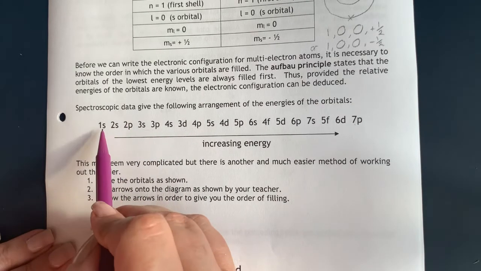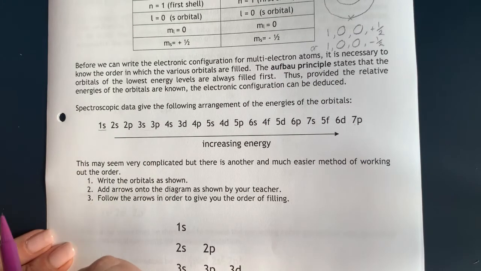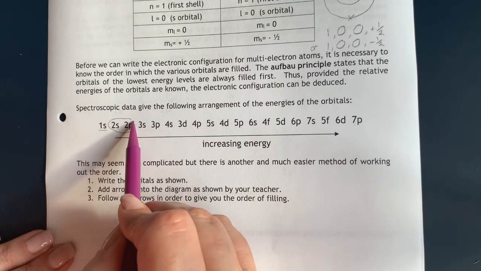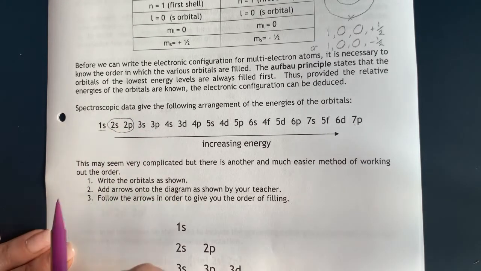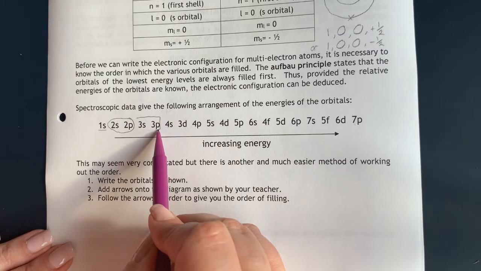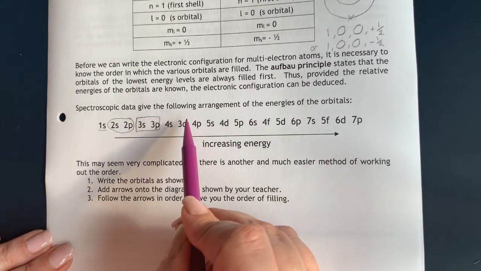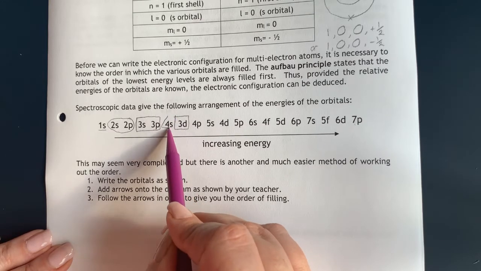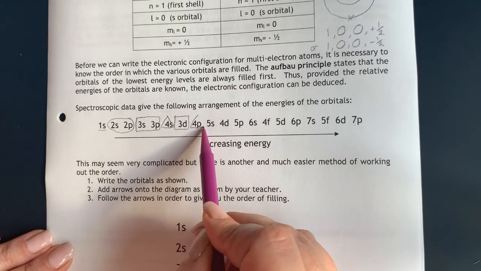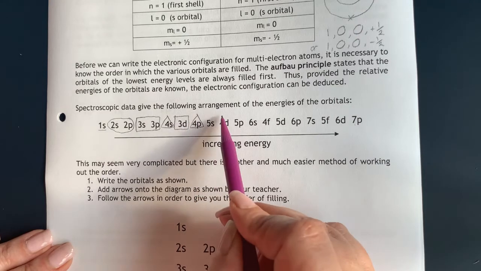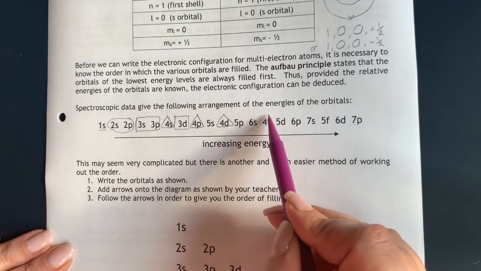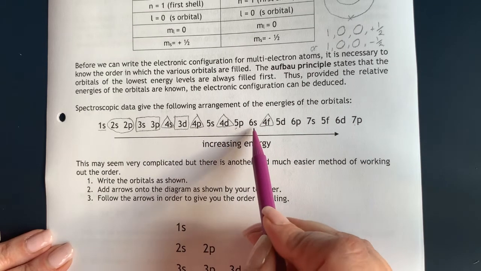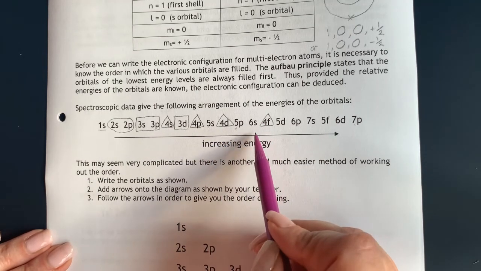So we've got our first shell of electrons here, our second shell fills here, our third shell is filling here, and then we've got this fourth shell that doesn't get finished until here, but there's been some of the fifth shell and the sixth shell getting filled in between.